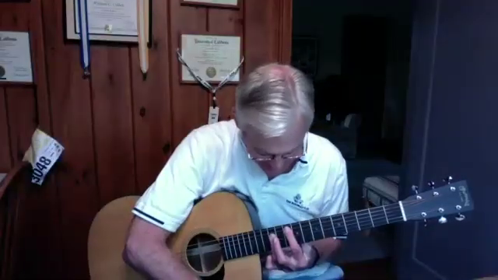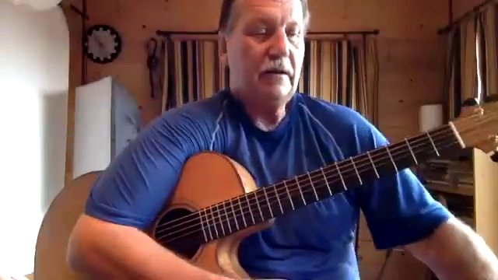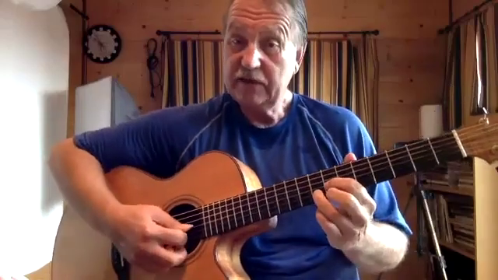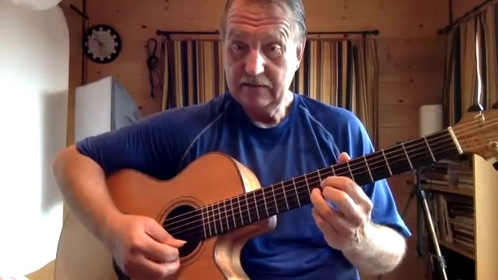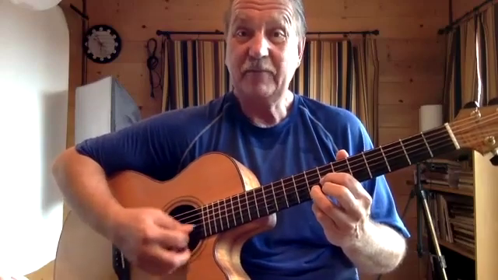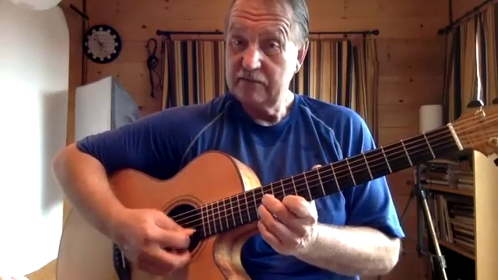Okay. So now reduce that to 3 strings. Just do the little 3-string shape. Right here. Okay. So now you're playing this G, and I'm either going to the 7th fret doing this. You can hear that they match, right? Or I'm at the 10th fret doing this.